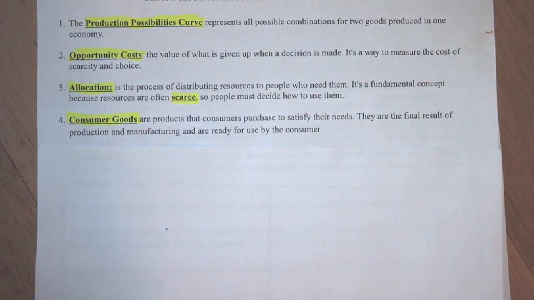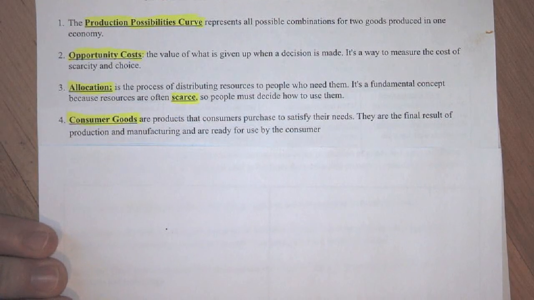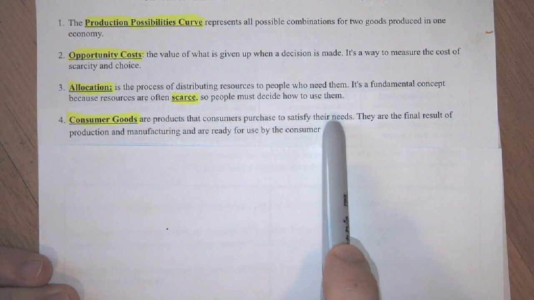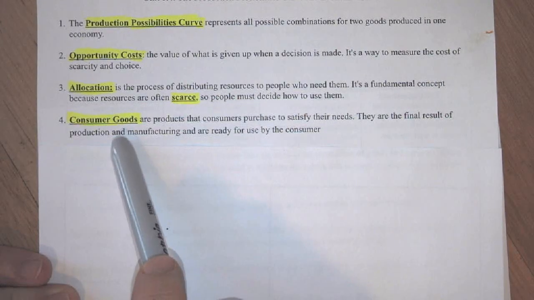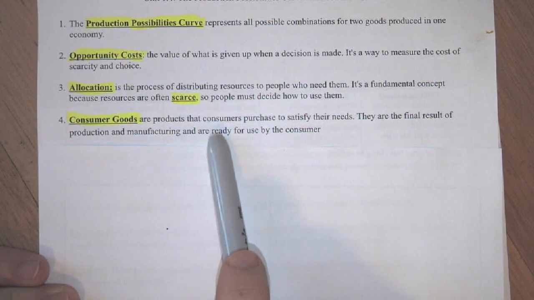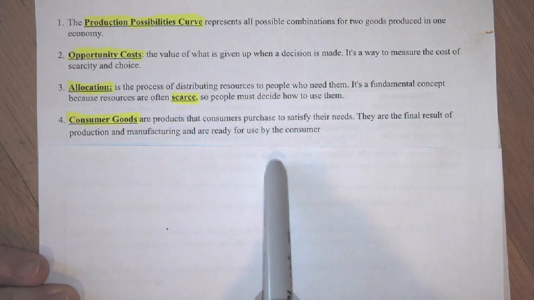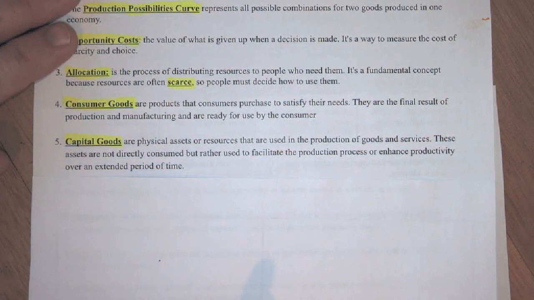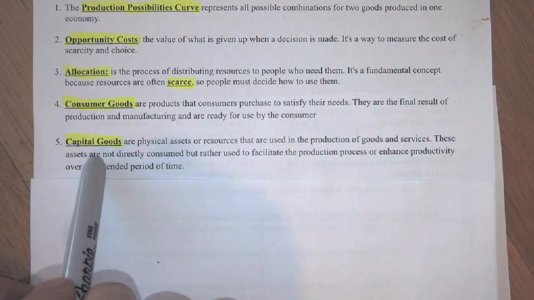Now, the allocation of goods comes down to two different types of goods. We have consumer goods and capital goods. Consumer goods are products that consumers purchase to satisfy their needs. They're the final result of production and manufacturing and are ready to use by the consumer. The other type of goods are capital goods. These are what are used to make consumer goods.